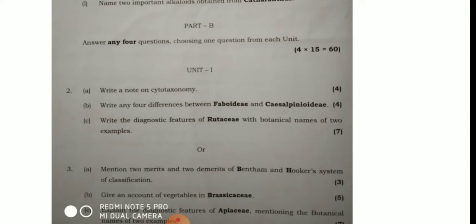Gland dots commonly occur, and the fruit of Rutaceae is called hesperidium, which you have to mention properly. Also the arrangement of thorns or spines, and polyadelphous condition. Give some examples, the citrus plants.